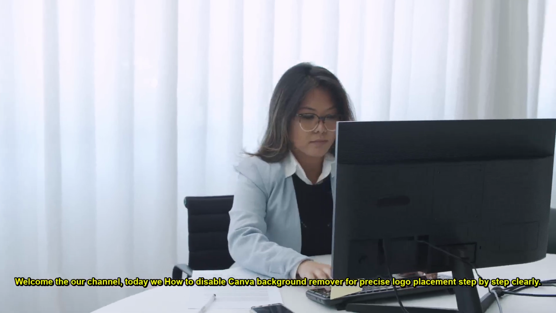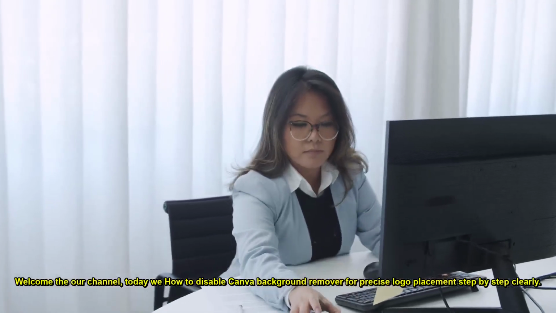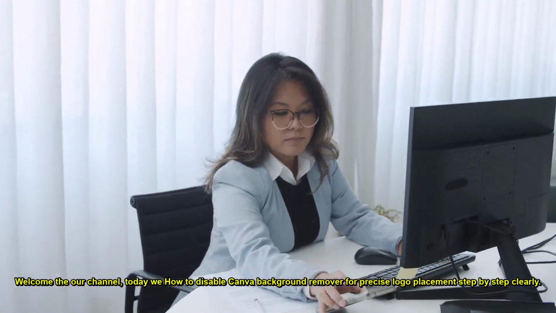Welcome to our channel. Today we will show you how to disable Canva background remover for precise logo placement, step by step, clearly.